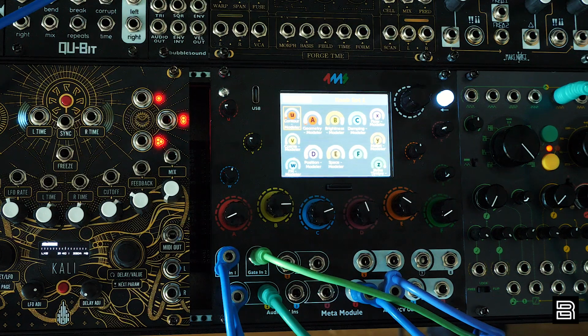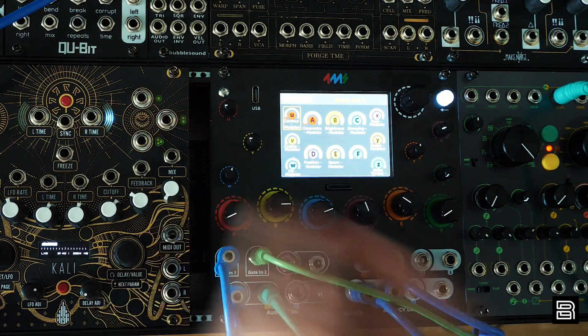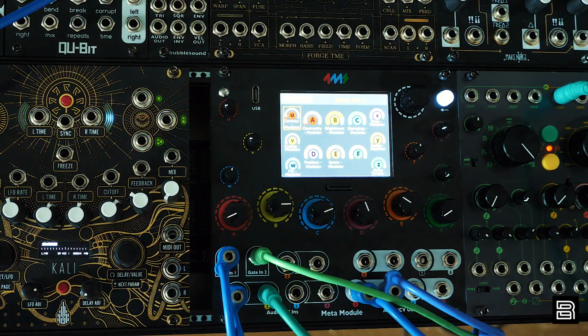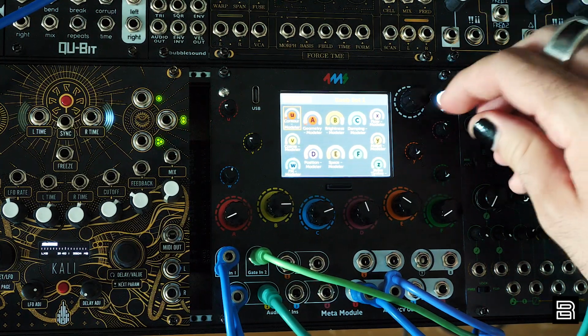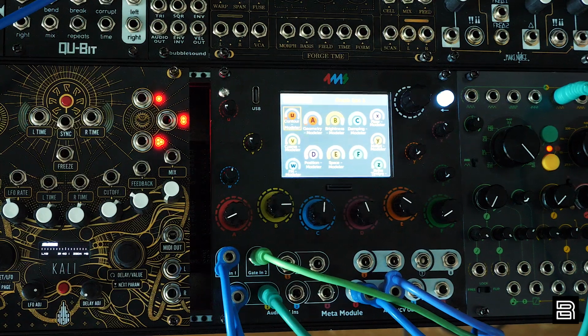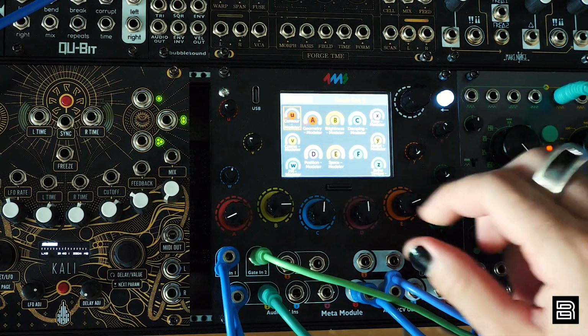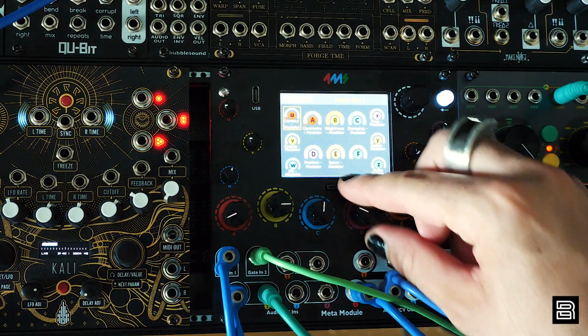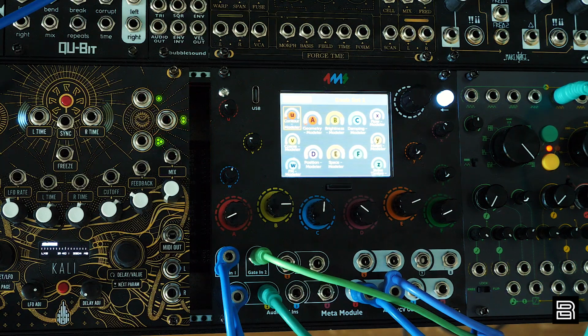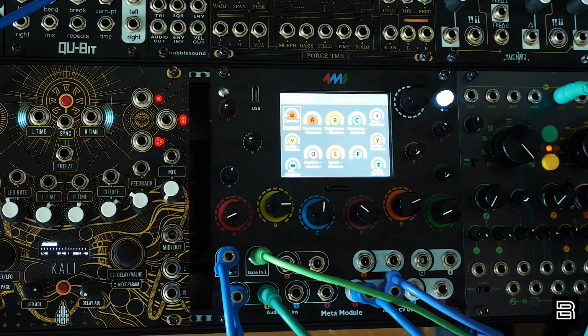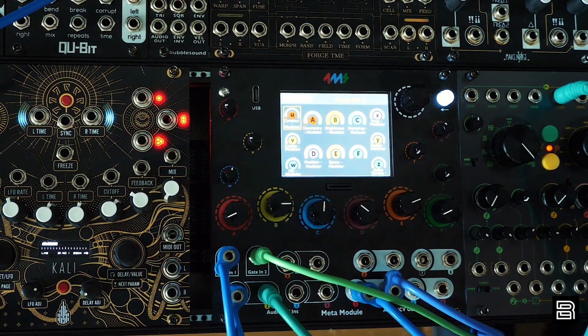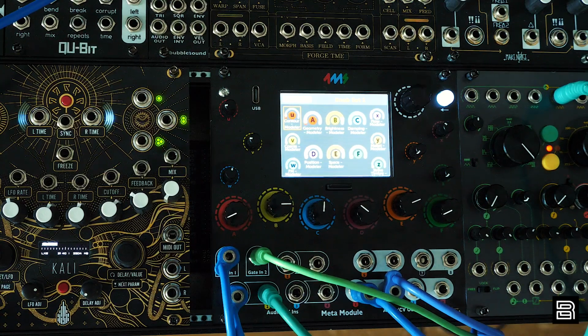Make that stereo. Take off the distortion. Gotta love Elements. What a weird synth. I love modal synthesis. Oxi One sequencing.